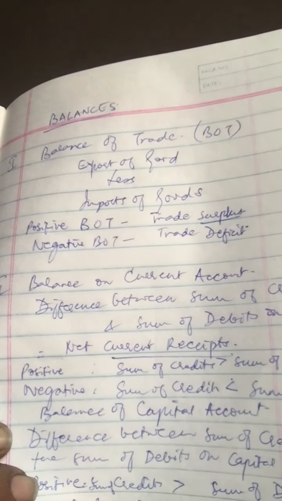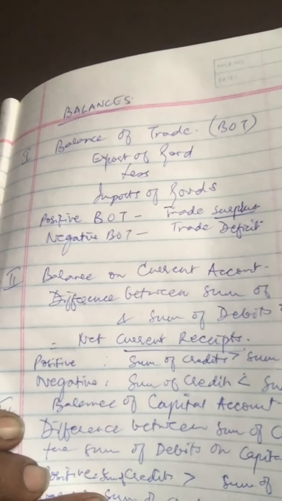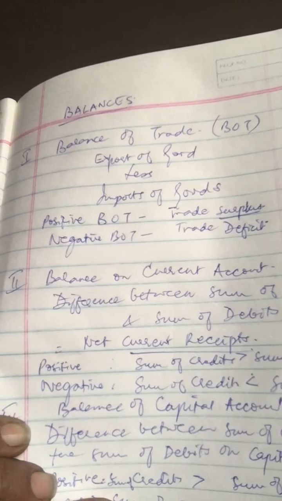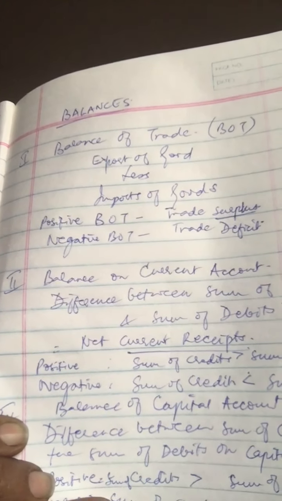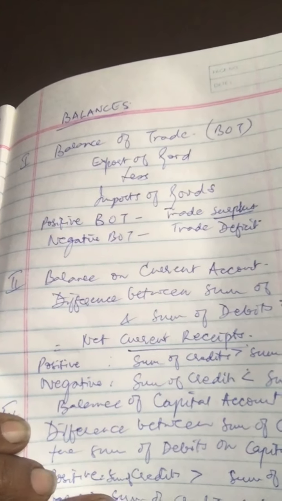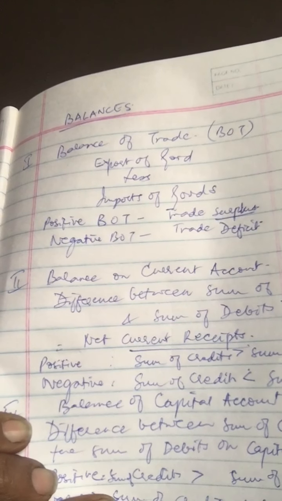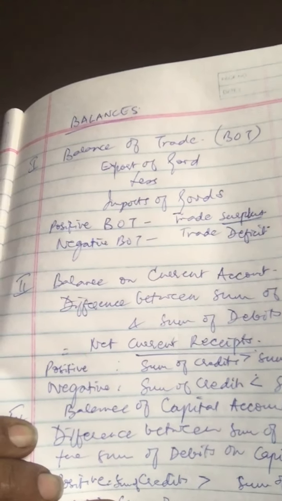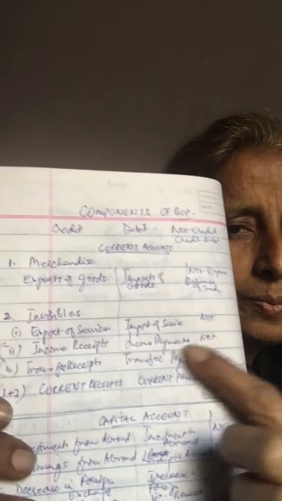Now we have the balance on current account. It is defined as the difference between the sum of credits and the sum of debits on current account. Balance on current account is equal to sum of credits on current account minus sum of debits on current account. It can be negative or positive. When the sum of credits is greater than the sum of debits, it is positive. When the sum of credits is less than the sum of debits, it's negative. Here you can see the current account.